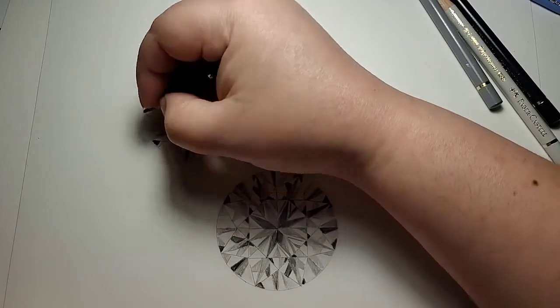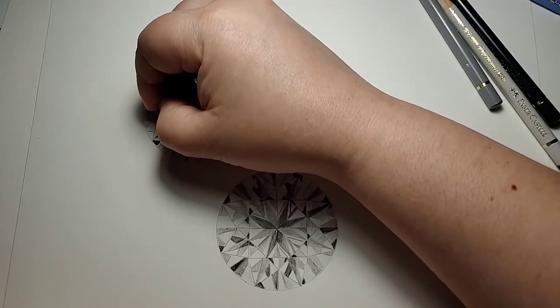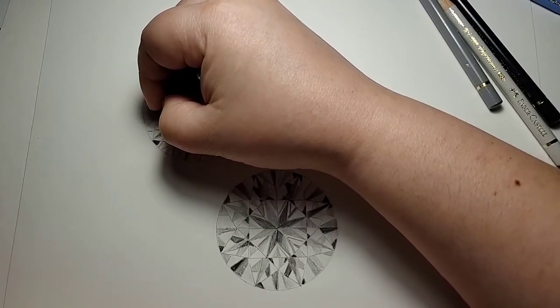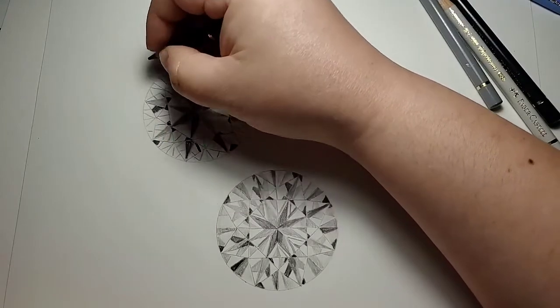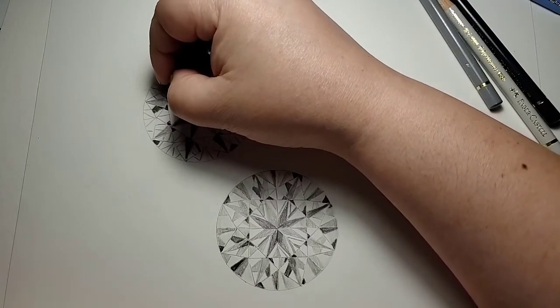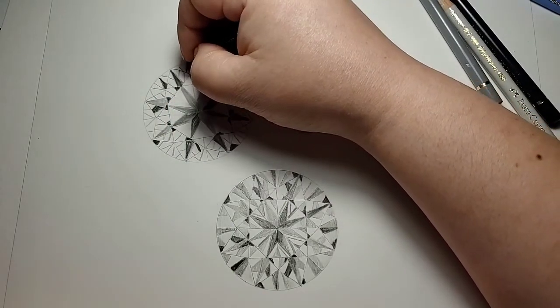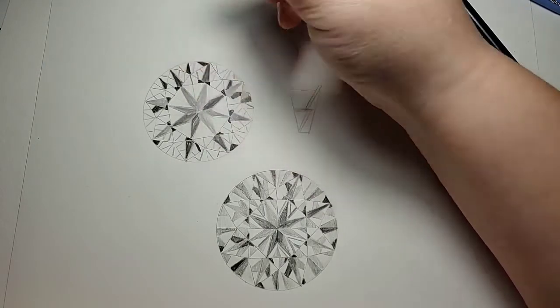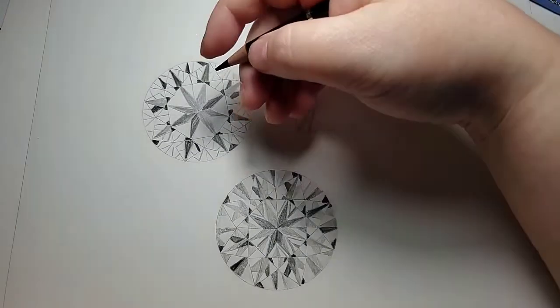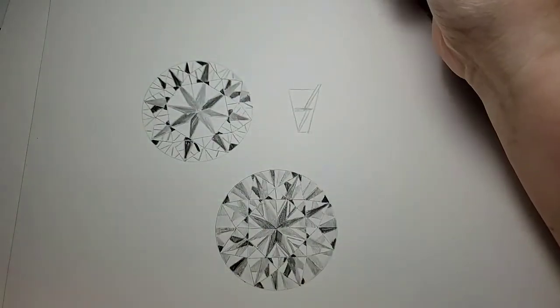You just want enough accents to offset everything else in a certain way, because you do want lots of contrast inside your diamond. You want there to be white spaces, and you want there to be black spaces, and you want every gray in between.